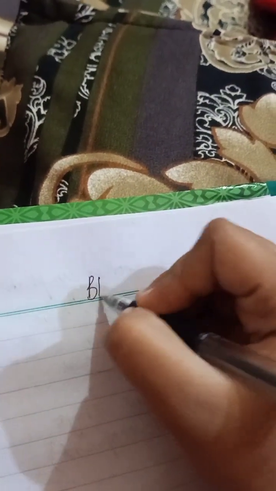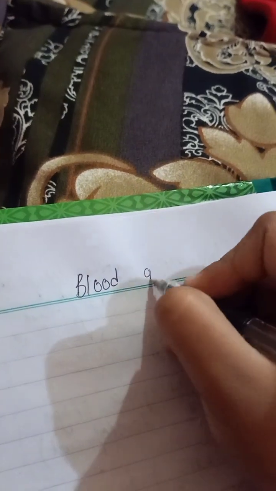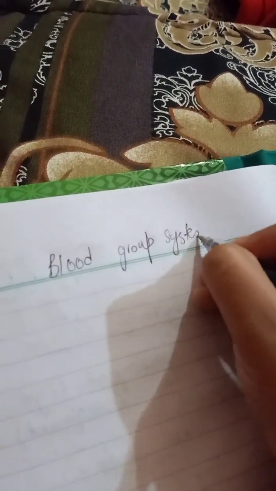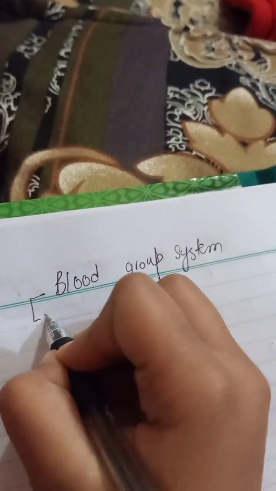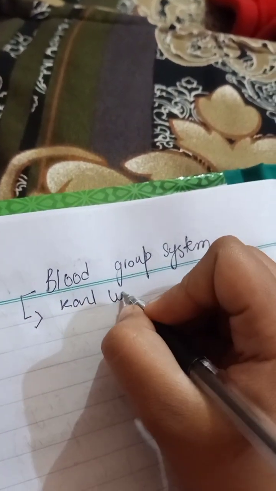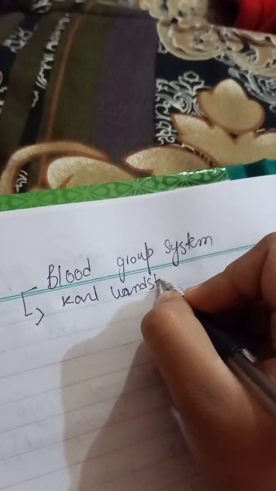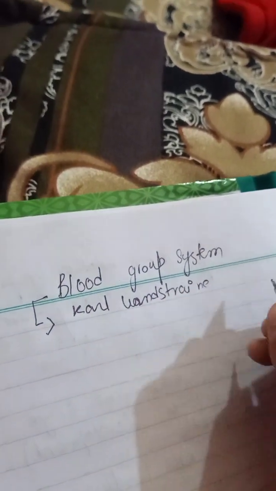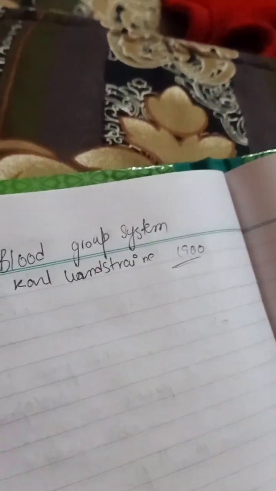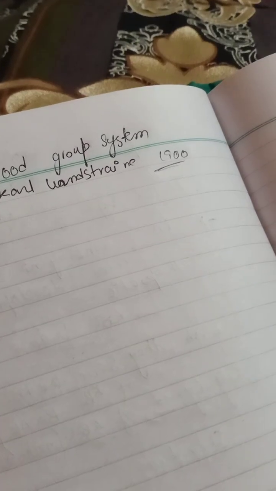So today our next topic is the blood group system. This was first told by a scientist, Karl Landsteiner, in 1900. As you all know, we have also learned about blood groups in matric class.